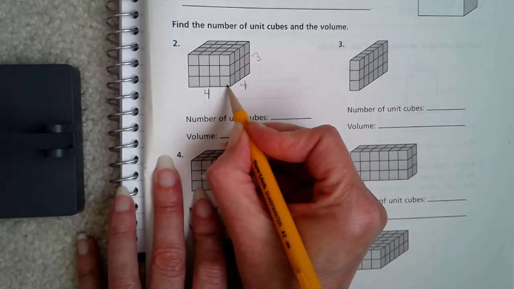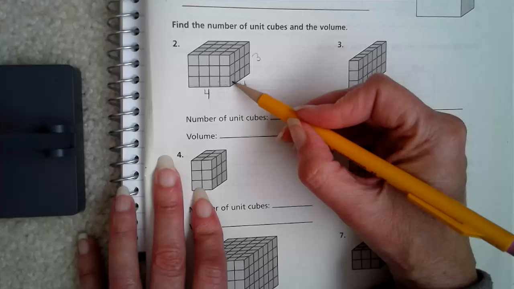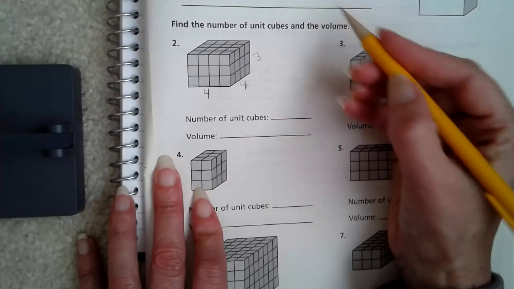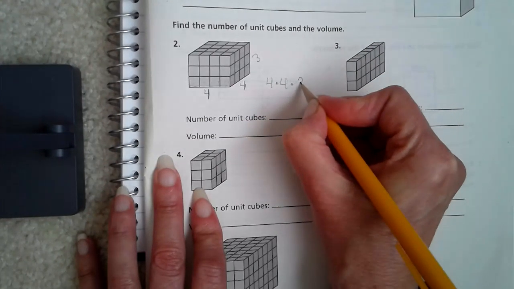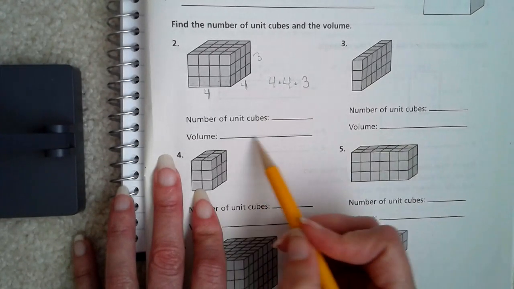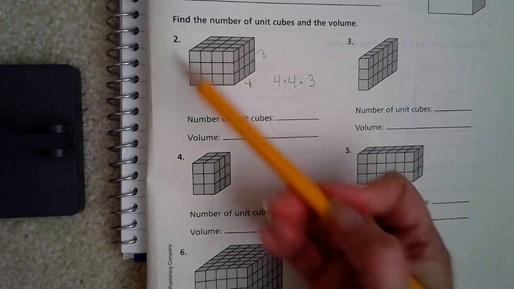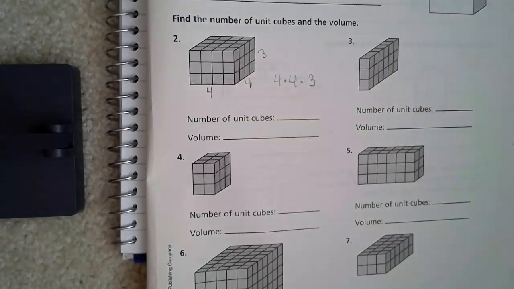So then I know it's 4 times 4 times 3. And I solve that out, and that'll give me my volume. But it also gives me the number of cubes. You could also try counting and see if you can get the cubes. But remember, there's a bunch of cubes you can't see because they're hidden in there inside the box. So be careful with that.